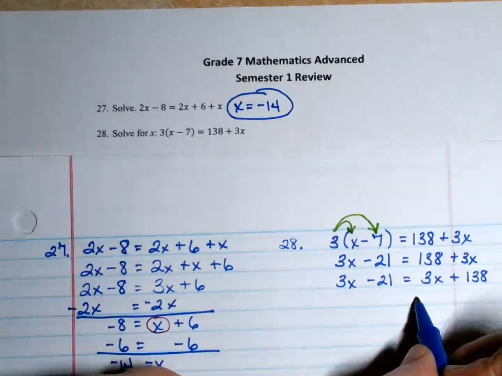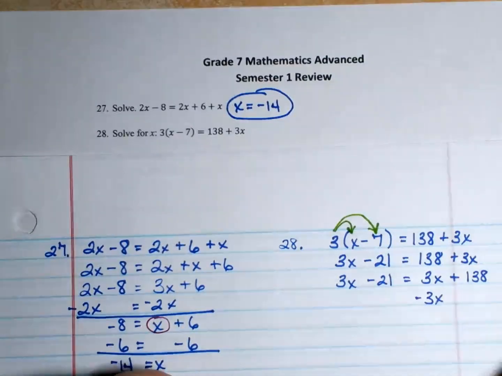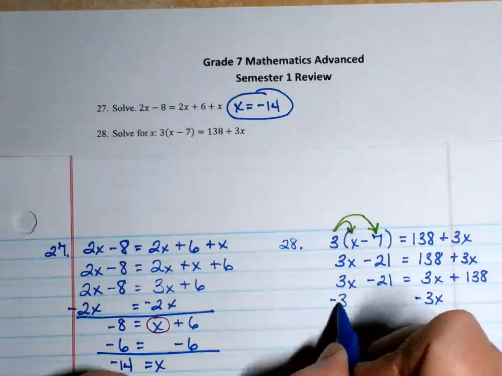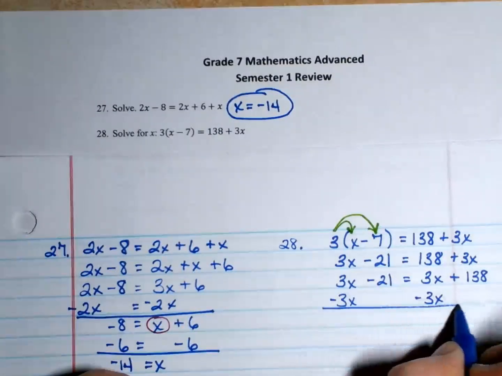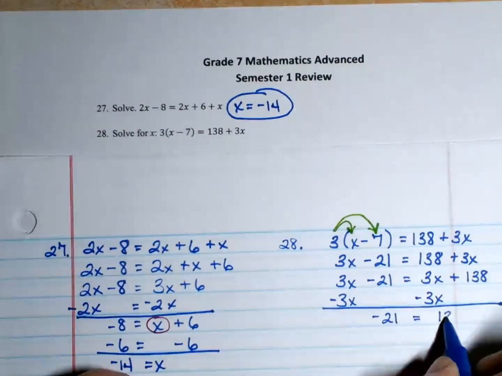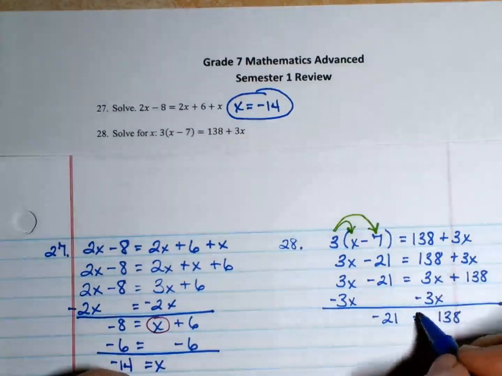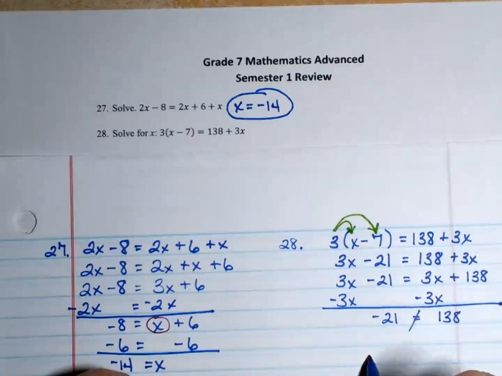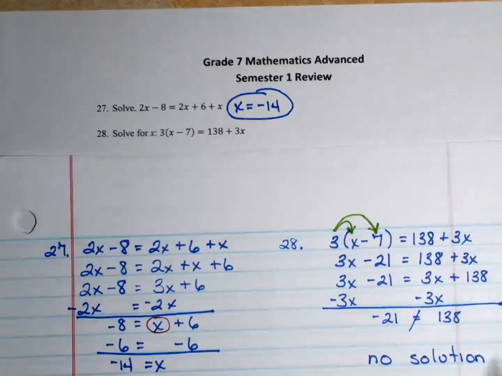Because if I subtract 3x from this side, and I subtract 3x from this side, I wind up with negative 21 equals 138. That is not true. So number 28 has no solution. It doesn't have a solution because I don't have an x. My x's canceled each other out. They're gone. So there's no solution for number 28.